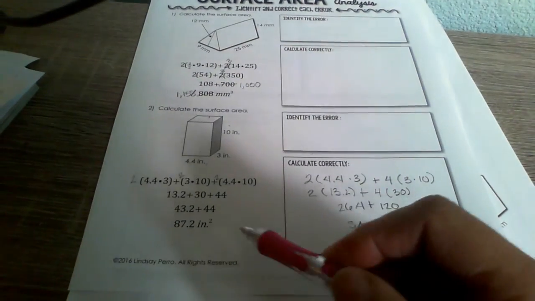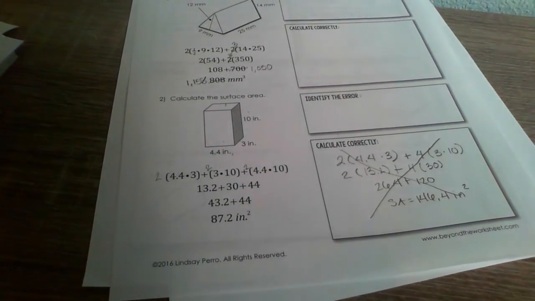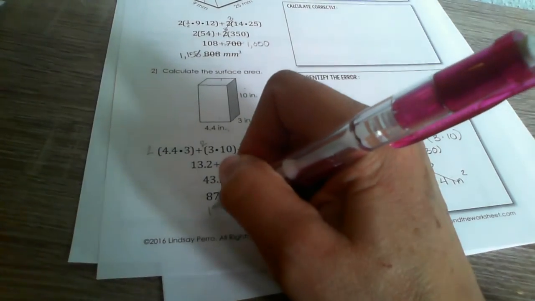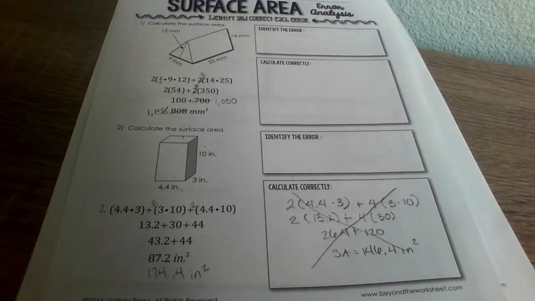So actually, if we just took this and boy, I made a royal mess of things, didn't I? Let's see if we did that. If we just doubled it, I bet that we'd be right. 87.2 times 2. Yeah, we should have 174 4/10 is what it should be. Square inches. Okay. Well, some days are worse than others.